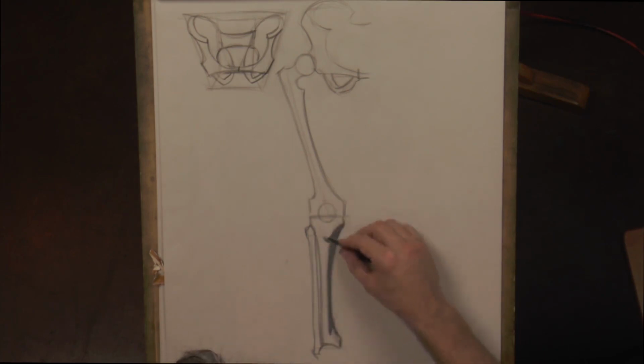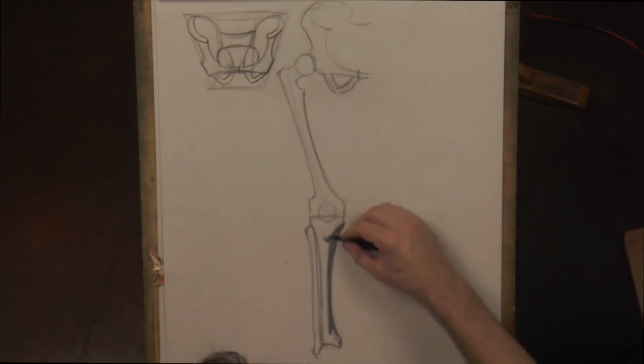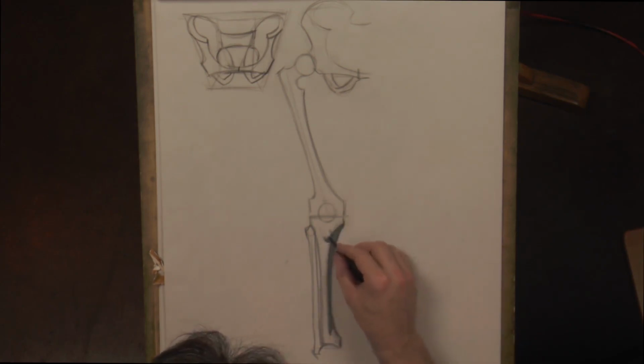That's where the patellar ligament that comes down from the quadricep to the patella and then attaches down on the tibia.